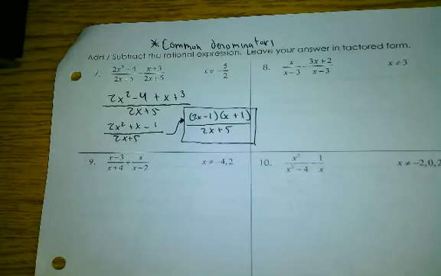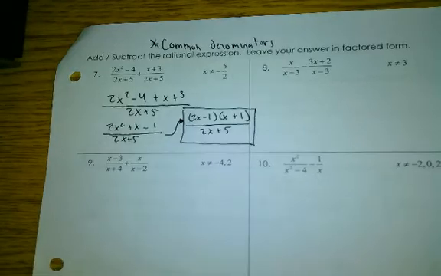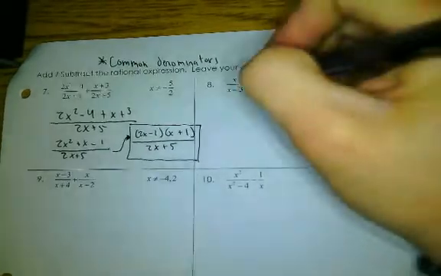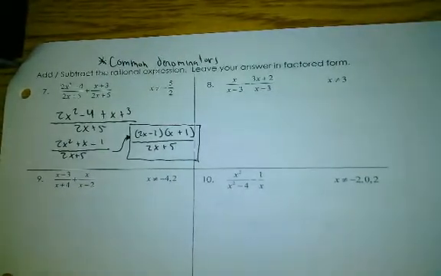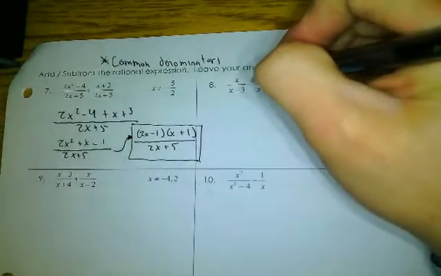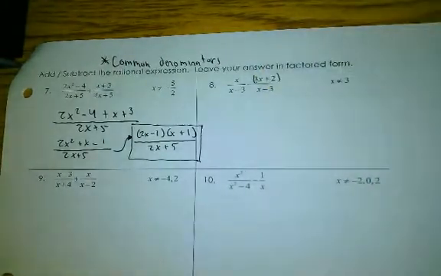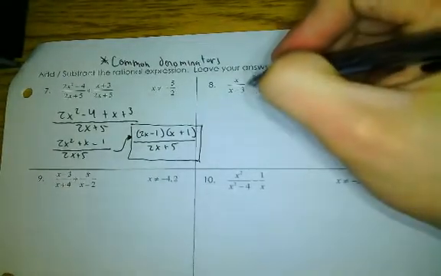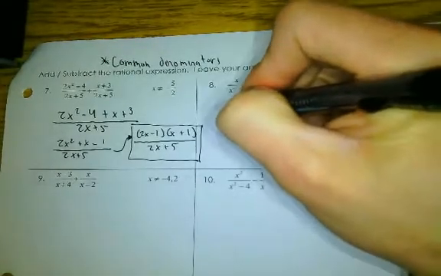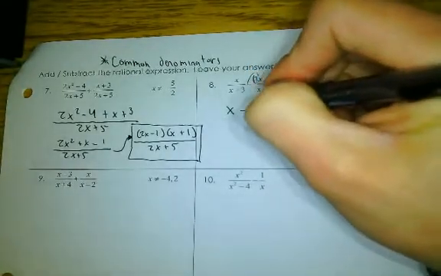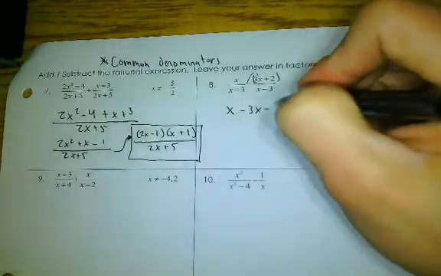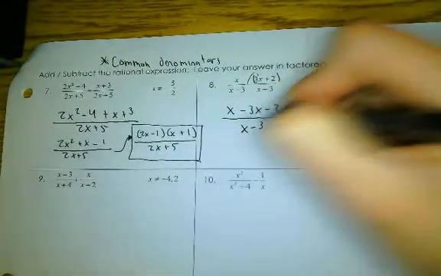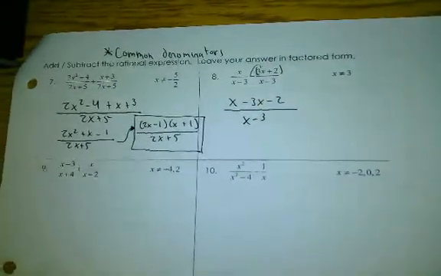Alright, so number 8. Don't forget this: when you have a minus, it's going to make a difference. Because in reality, what this says is that you have minus this entire thing. So what are you going to have to do with that negative sign? You're going to have to distribute it in. So when you're rewriting, the numerator says x minus 3x minus 2, all over x minus 3. Remember, that negative will make a difference, and if you forget to distribute it, you're going to get the wrong answer.